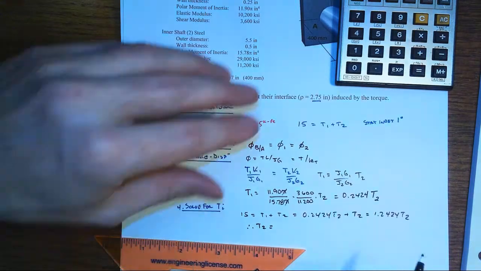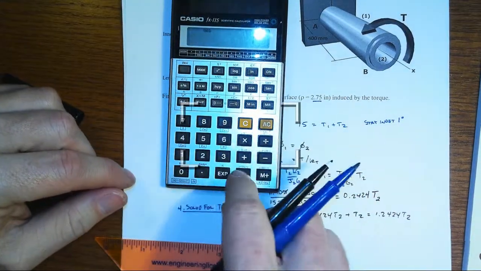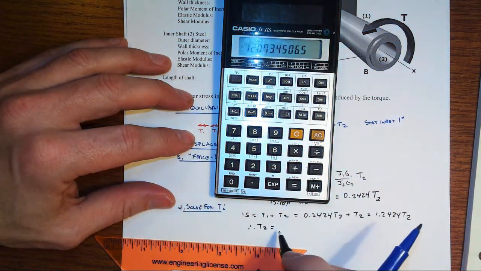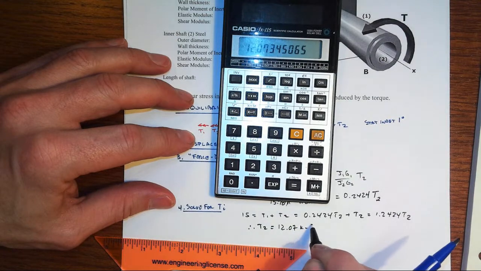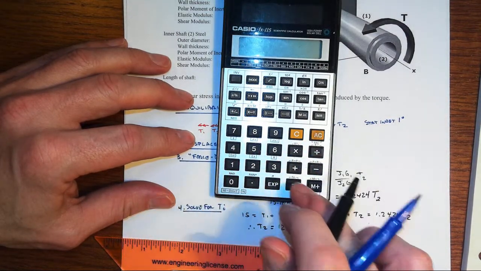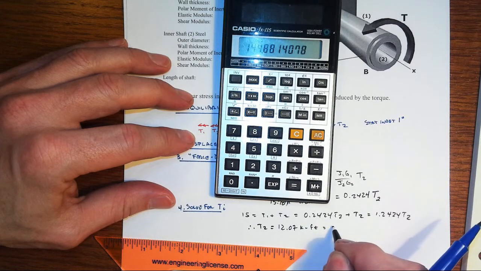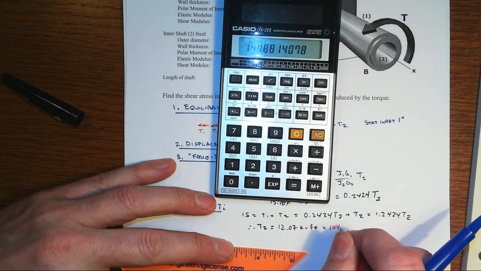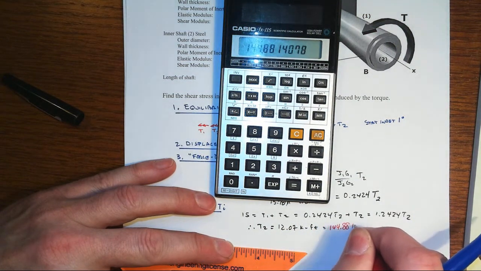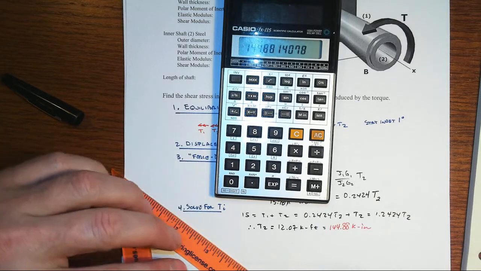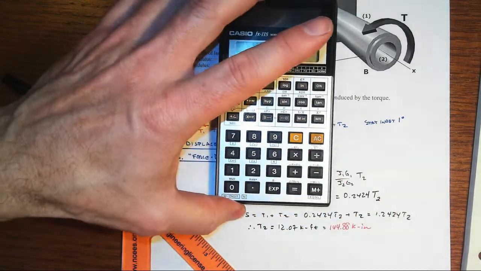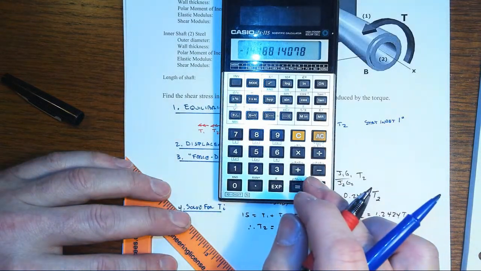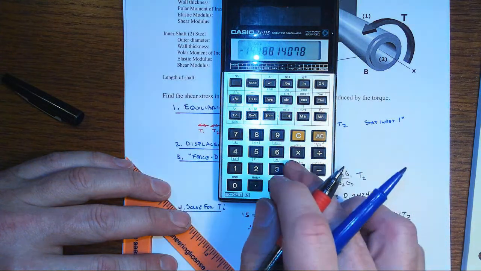Therefore, T2 is going to be equal to 12.07 kip feet, times 12 to get it into kip inches, which will be handy in a moment. That will be 144.88 kip inches. That is so far exact. Then we take the opposite of it and add it to 15 kip feet, which is 180 kip inches.